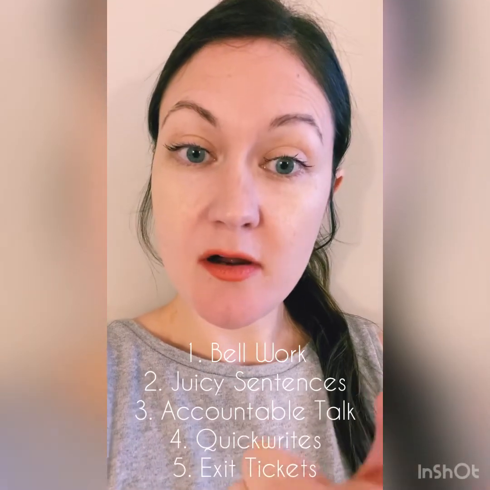So let's recap. We've got the 5 ways are bell work, juicy sentences, accountable talk, quick write, exit ticket. And also the key is be explicit. Tell them the language you want to use, and focus on the 4 domains.